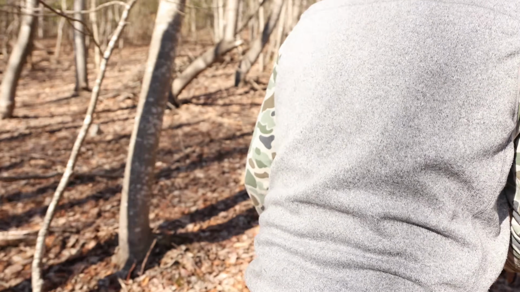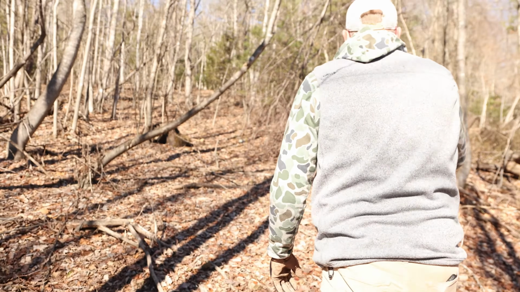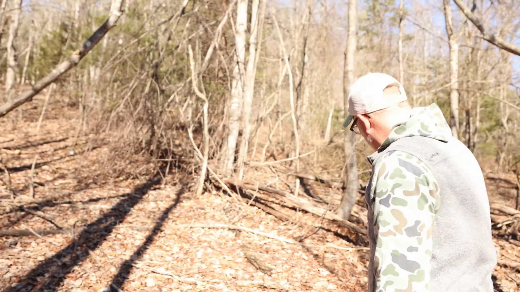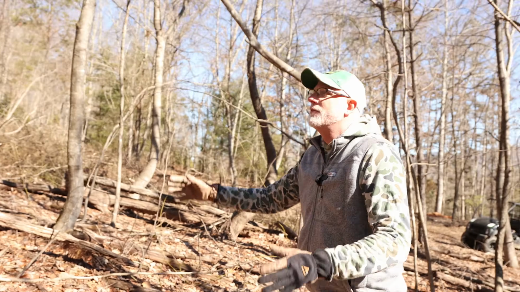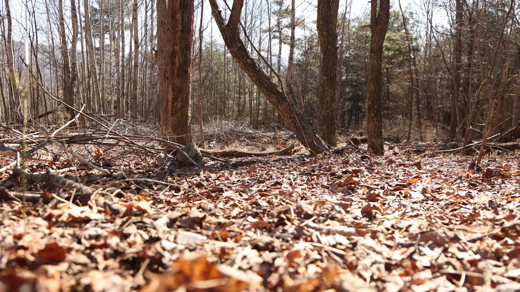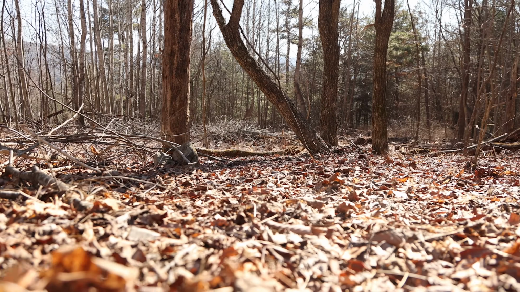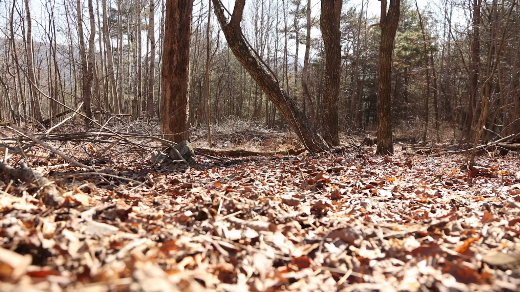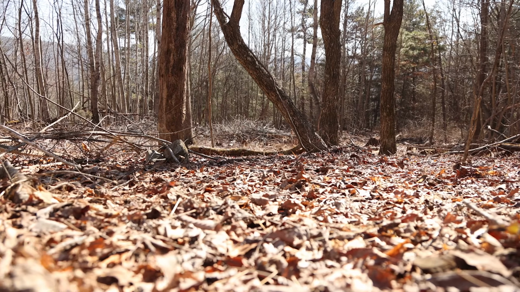There's a little bit of briar. There's some greenbrier here because the timber is a little bit young, so the sunlight can come in here. But really, there is no forest. There is no grasses here. There's nothing. It's a biological desert, really.